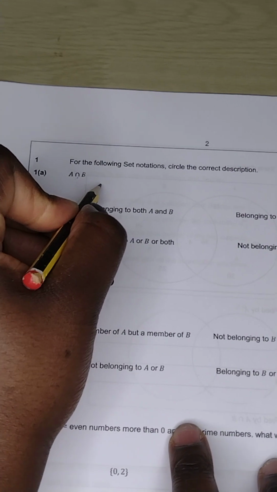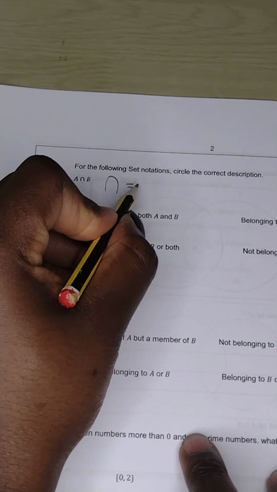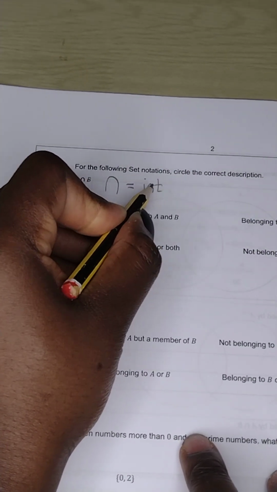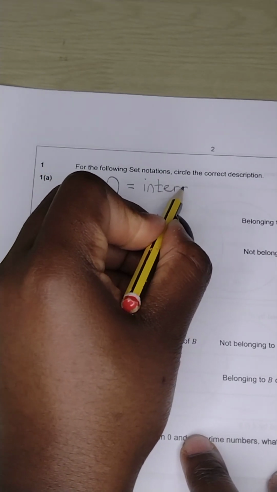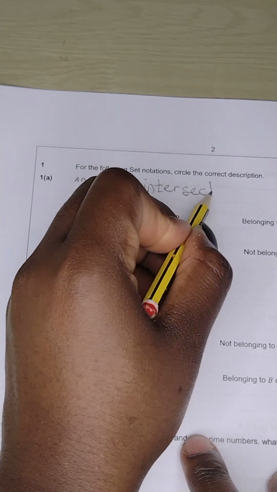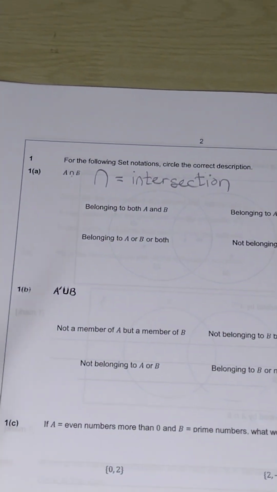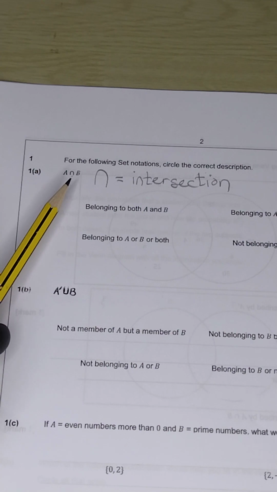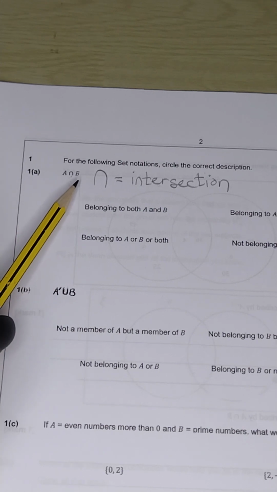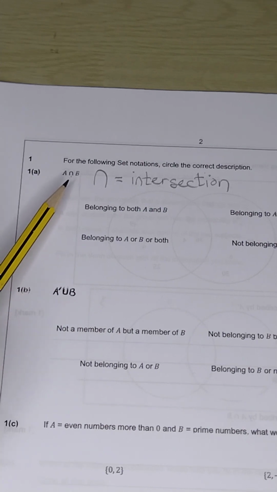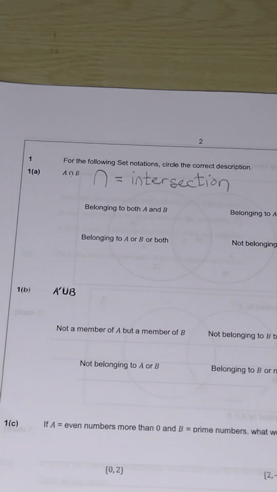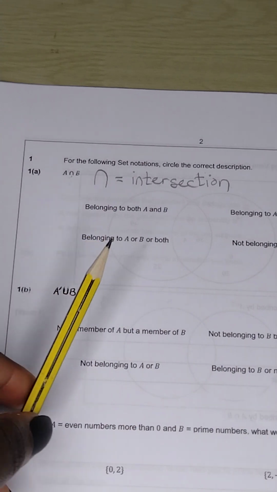So this symbol, the N shape, is called intersection. So it's just basically saying that what you can find in both A and in B, or what belongs to A and to B. Okay, so both A and B.